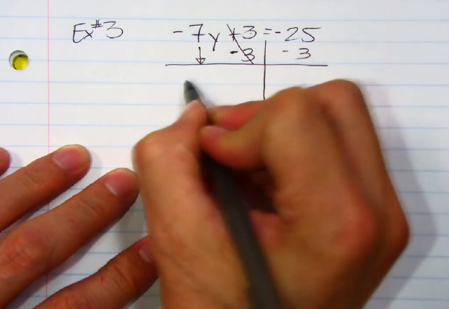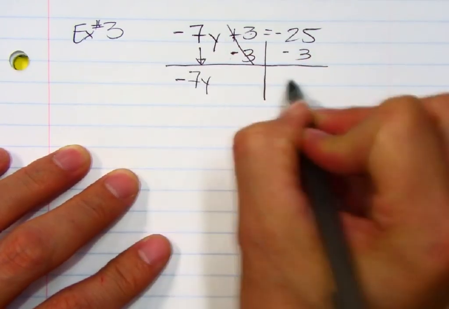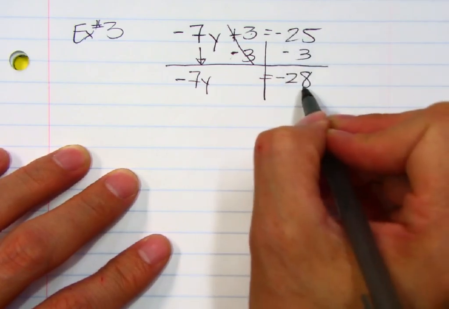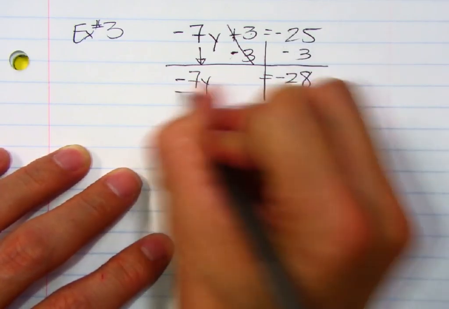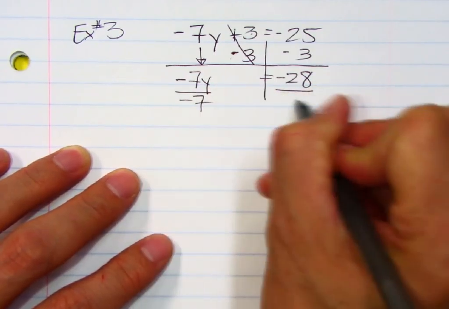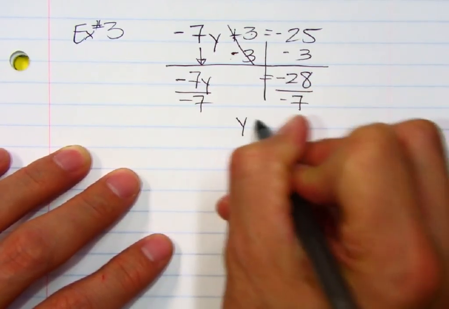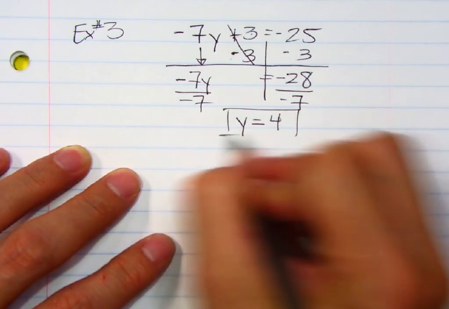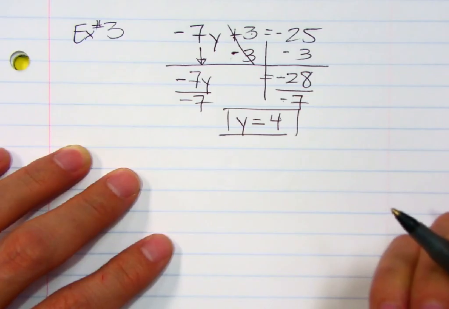All right, so I'm going to go ahead and cross those out. This just drops down, and I get negative 7y is equal to negative 28. Remember, two negatives combined give me more negatives. I then can divide by my negative 7, and I find out that y is equal to, let's see, it goes in 4 times. Positive 4 because a negative divided by a negative is positive.